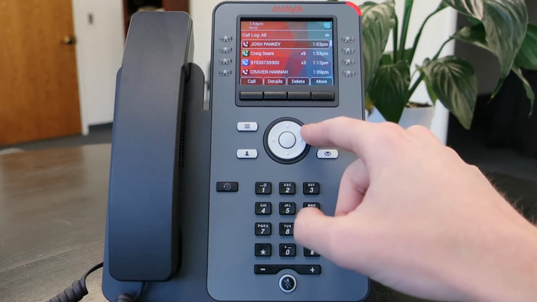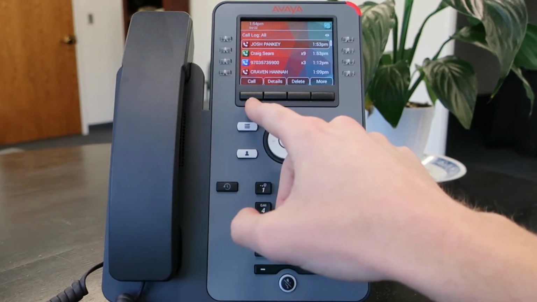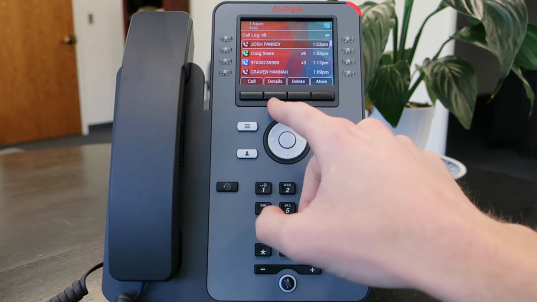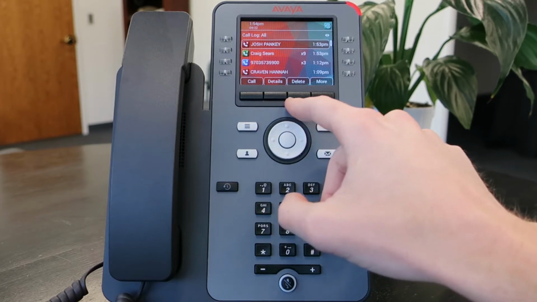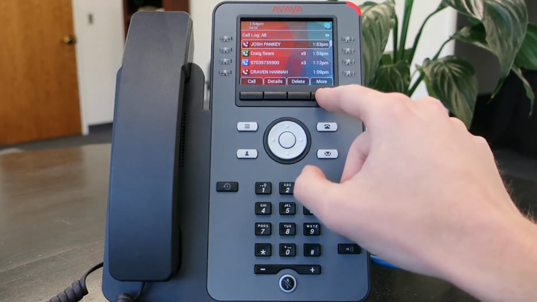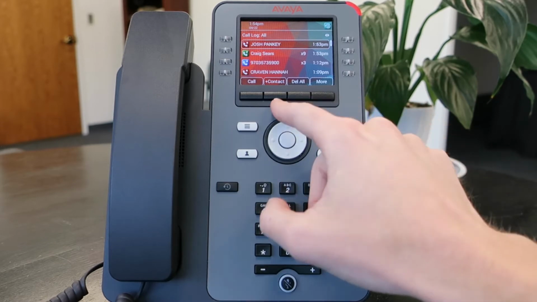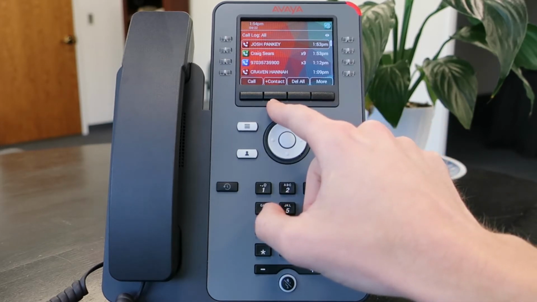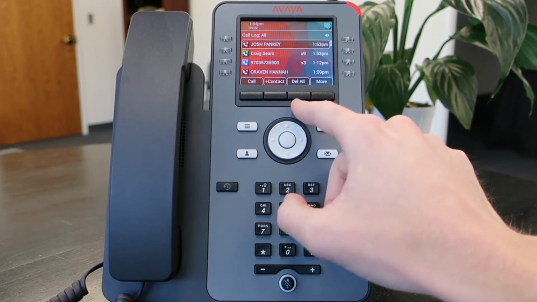When viewing your call logs, you have the option to call the person back, press details to get detailed information about that call. You can delete the call log, or you can press more to add that as a contact, or delete all logs.